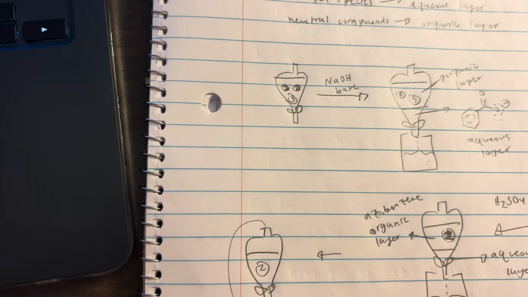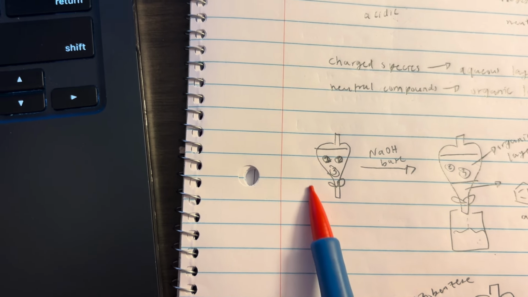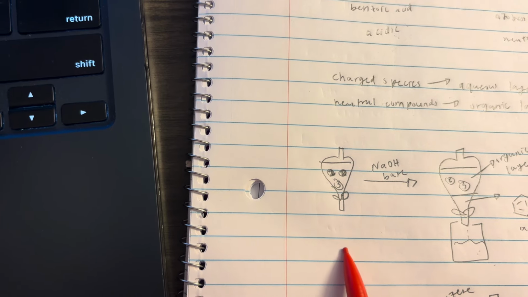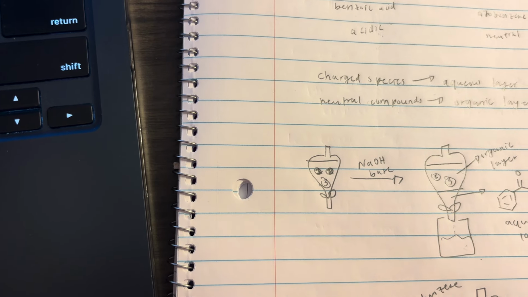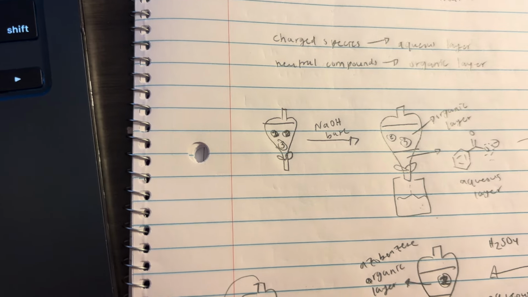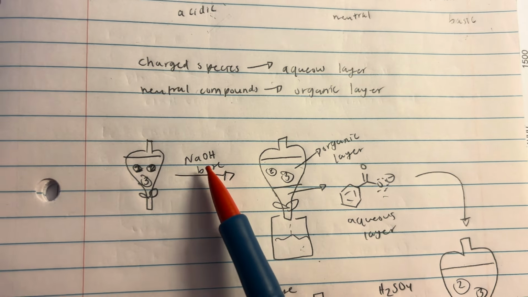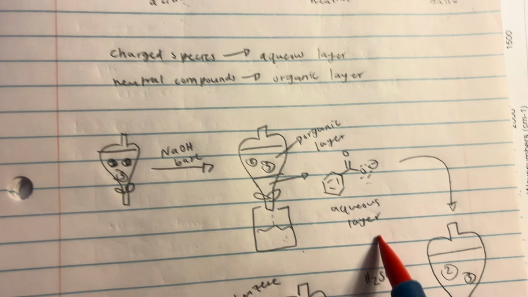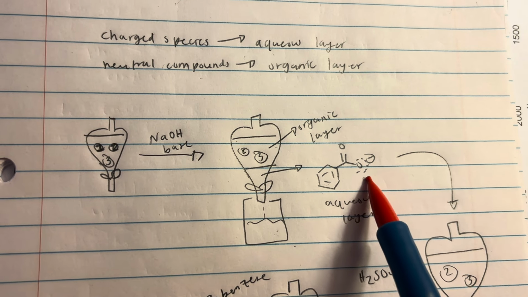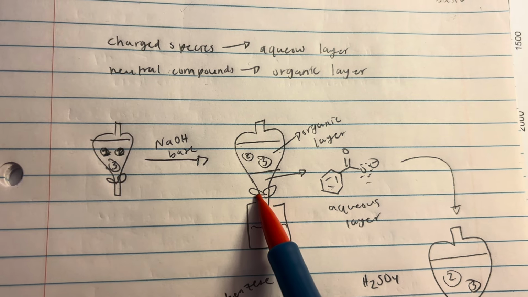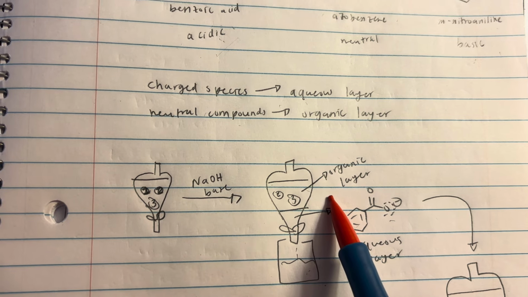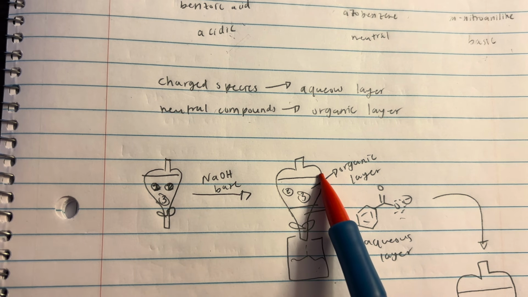So I drew a flow chart, a very messy one, but here is a sep funnel with all 3 of the compounds in it dissolved in an organic solvent like ether, maybe. And then when you use a base, the benzoic acid will become deprotonated into this charged species, which will go into the aqueous layer, and then your organic layer has your azobenzene and m-nitroaniline still dissolved in it.